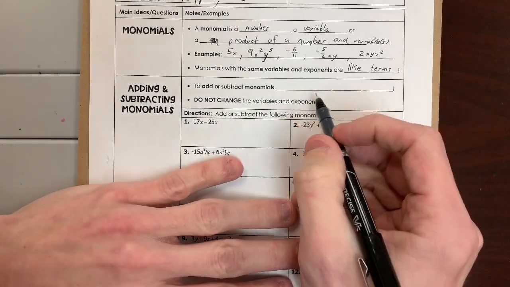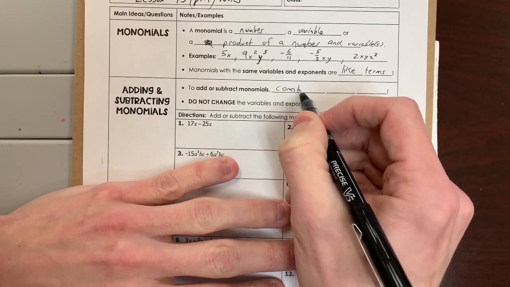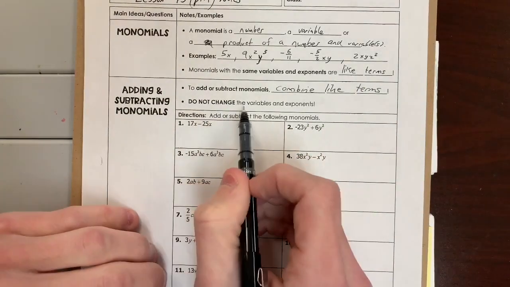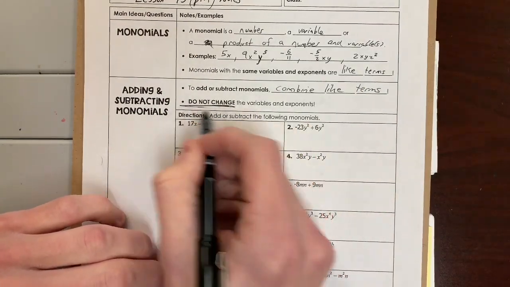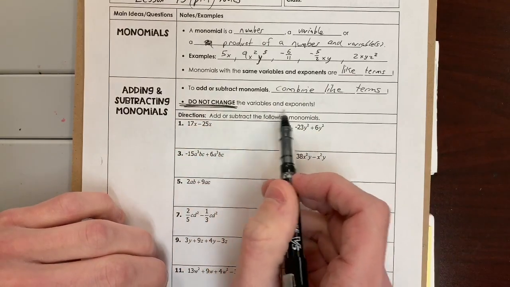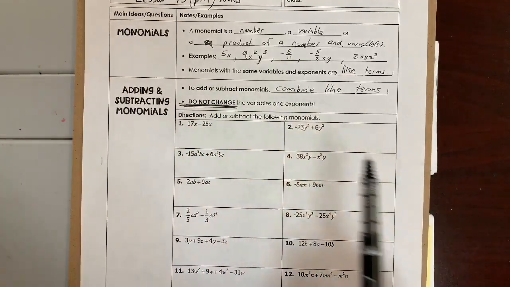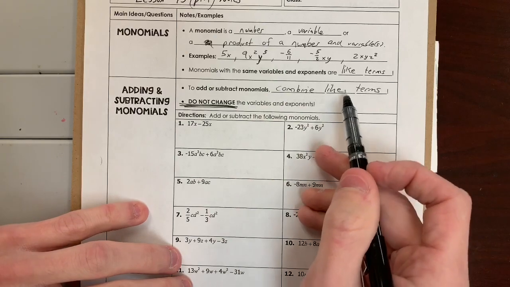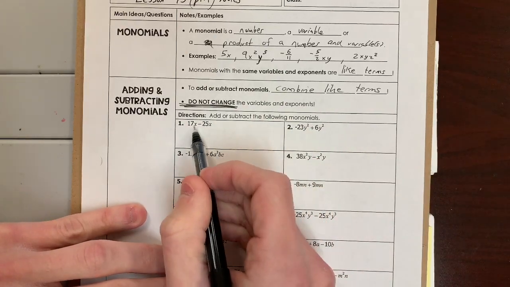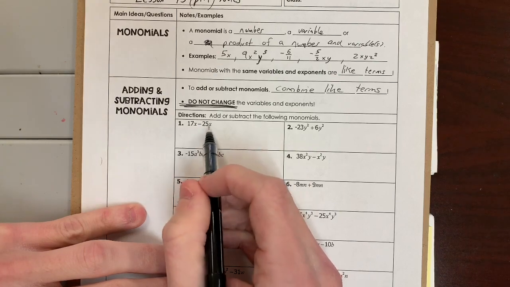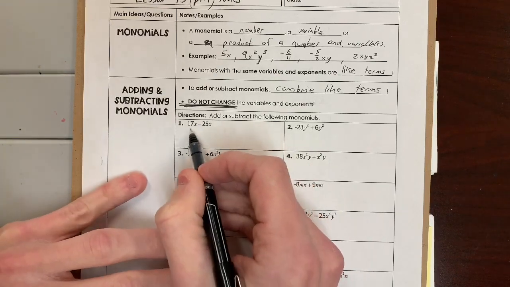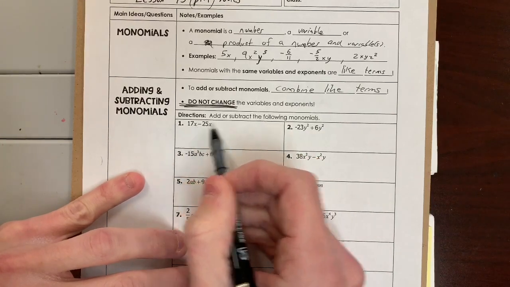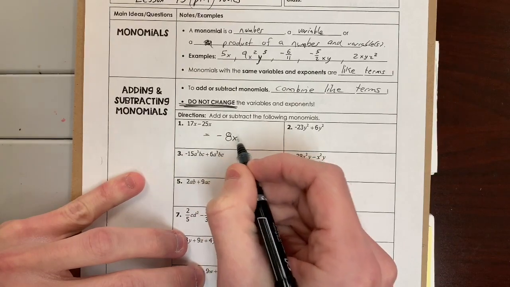To add or subtract monomials, you are going to combine like terms. Do not change the variables and exponents. Underline that a billion times. Do not change the variables and exponents. We'll talk about that here in a minute. So whenever we add or subtract, it just simply says to combine our like terms, so that's what we're going to do. 17x minus 25x, they both have an x, so this is essentially the same thing as 17 minus 25, which would be negative 8, but again, they both have an x, so it's negative 8x.